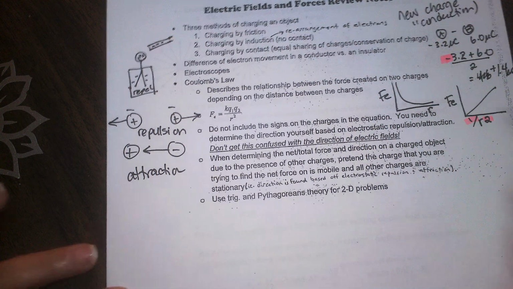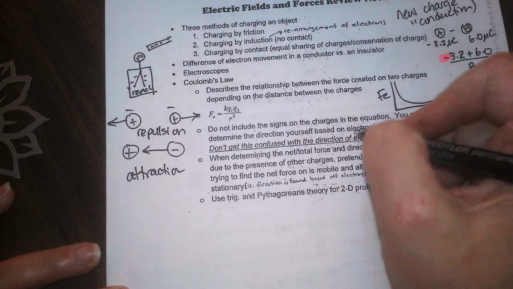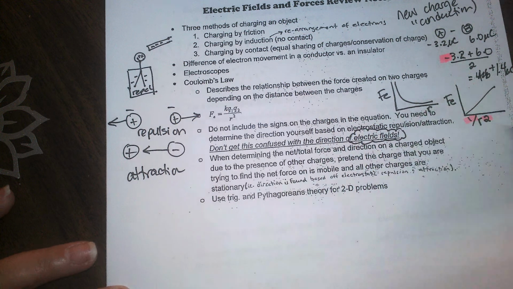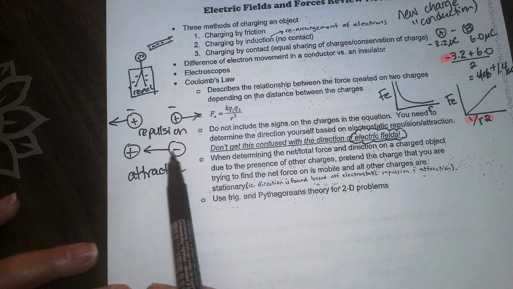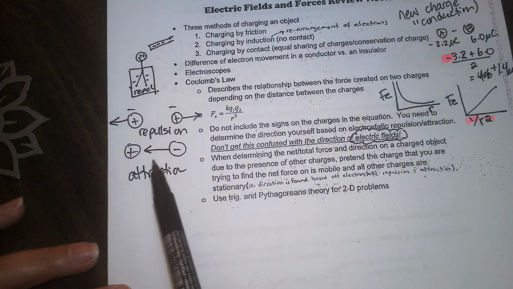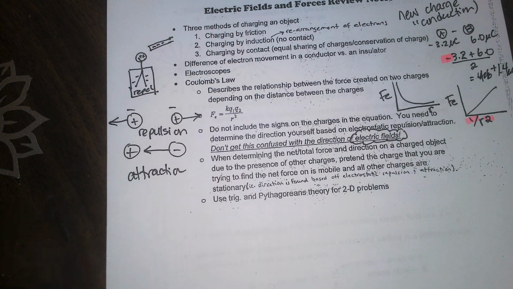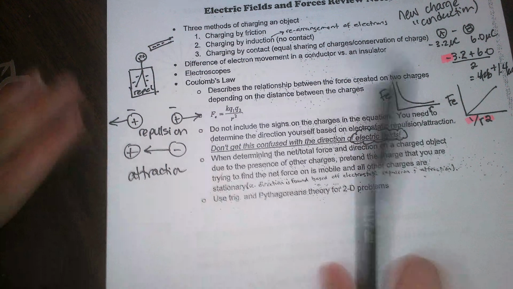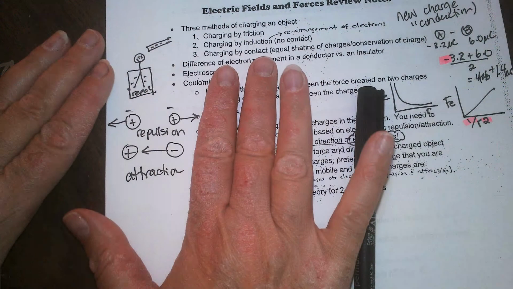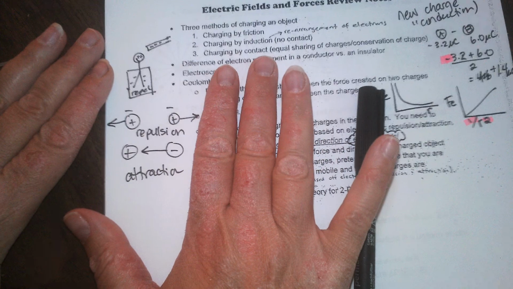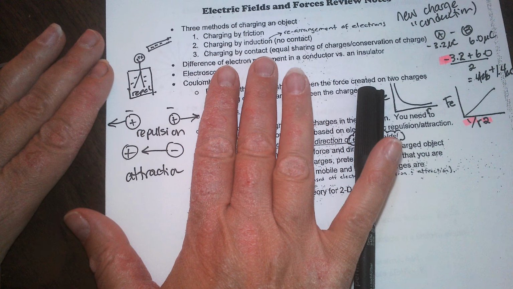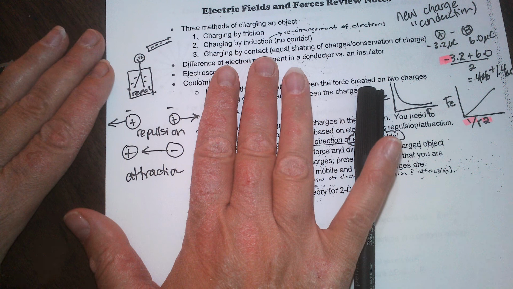This is not electric fields, because clearly we know an electric field actually moves which way on a negative. It goes in towards the negative. But here, when we're looking strictly at attraction and repulsion between two charges, we're looking at what's moving. Well, the only thing that can move is the electron, or the negatively charged particle.